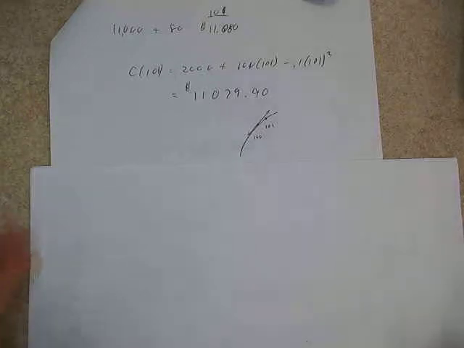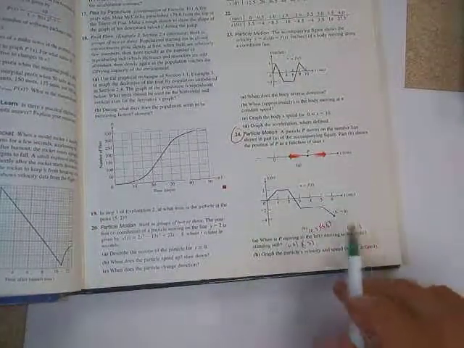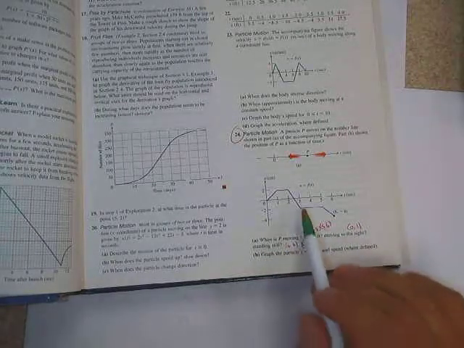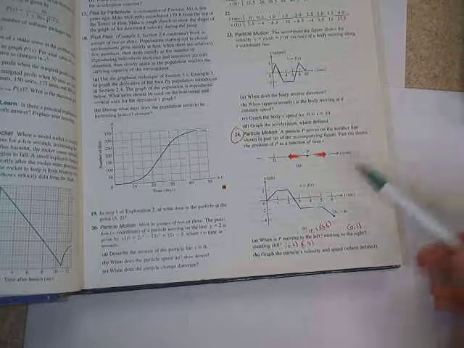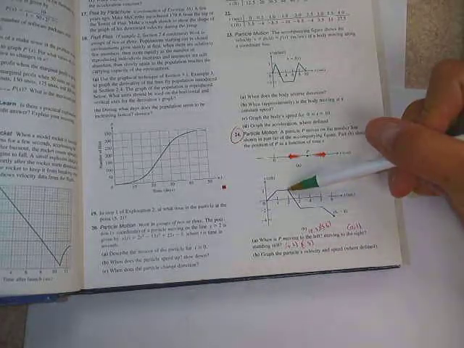All right. Now, there's one more problem I want to look at here, and that's number 24 in your book problems. They give us a position function, and with that position function, what we want to decide is when is P moving to the left, moving to the right, and standing still? So this is a position function.